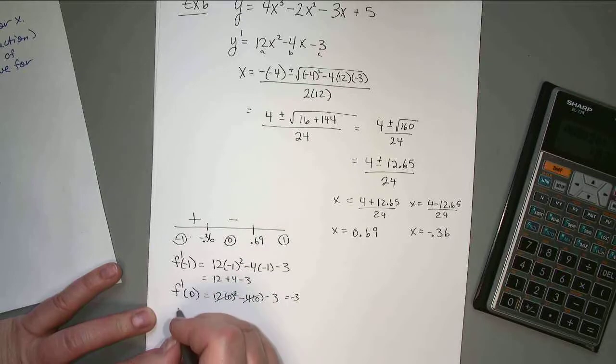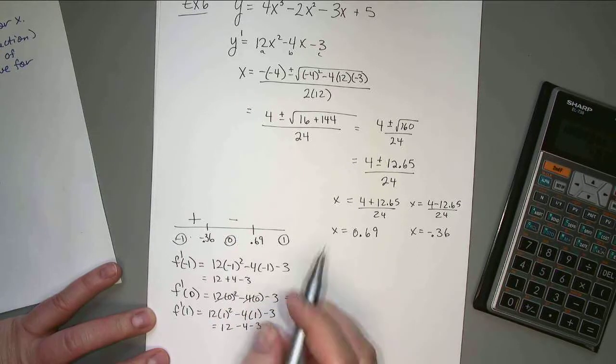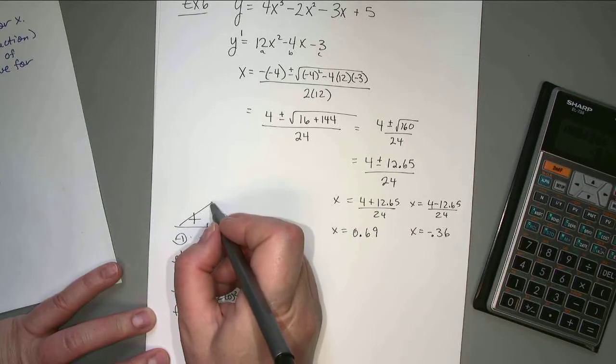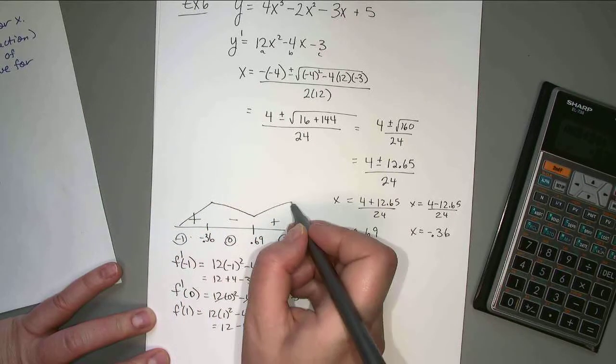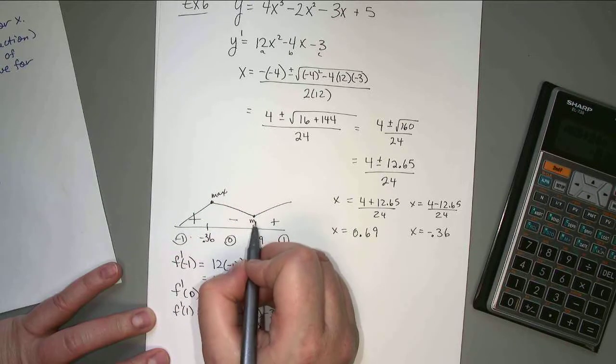And the answer, again, doesn't matter. Just whether it's plus or minus. So this is 12 minus 4 minus 3. That's positive. 12 minus 7. So it goes up, down, up. Max at the top, and min at the bottom.